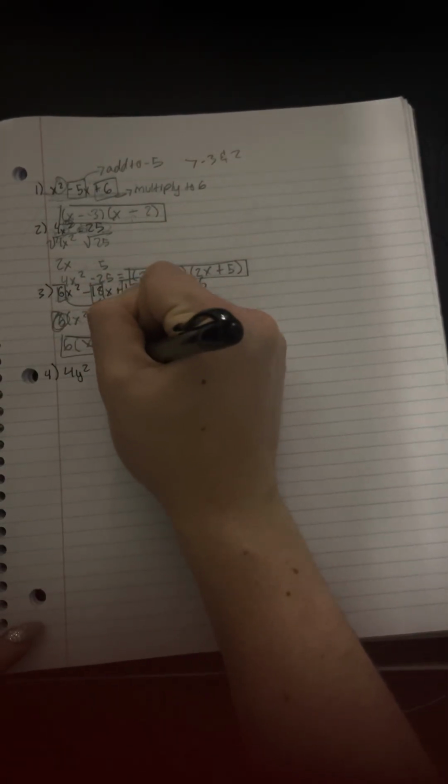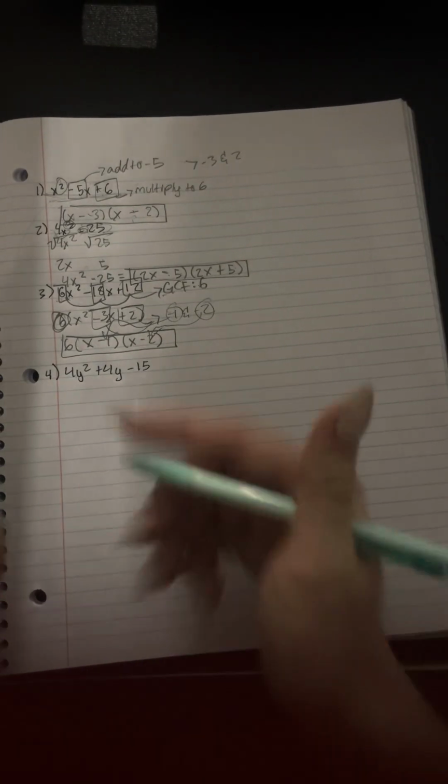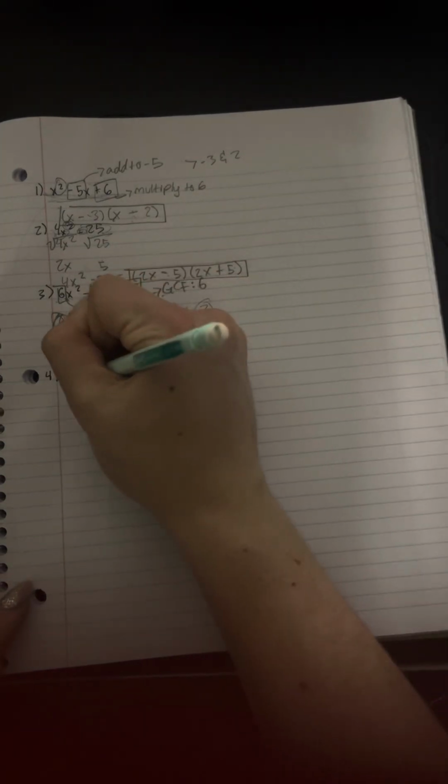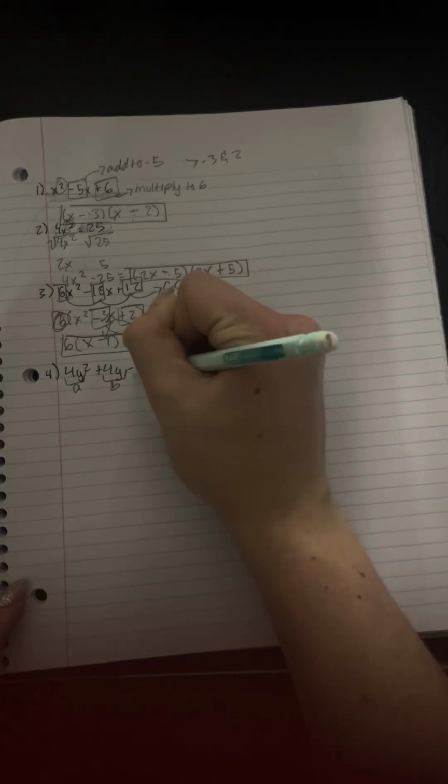This next one is a little bit more complicated. It's factoring by grouping. So, problem number 4: 4y squared plus 4y minus 15. What I like to do to help myself, so I can keep all my numbers straight, is I like to go ahead and label my numbers or letters A, B, and C. So we have this first, A, B, C. That way I know what I need to multiply together.